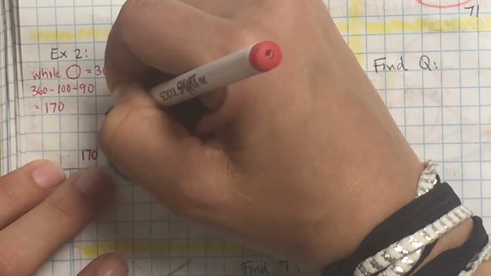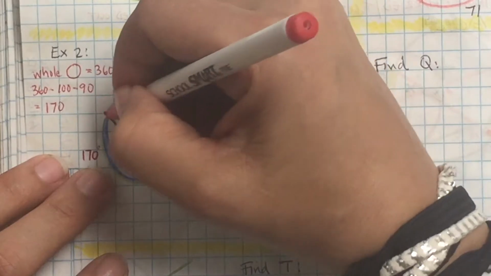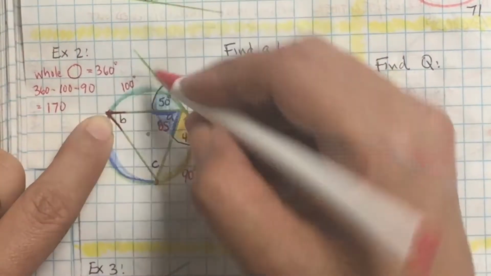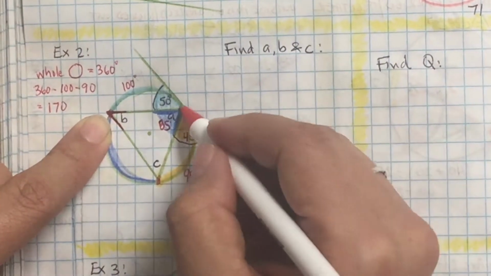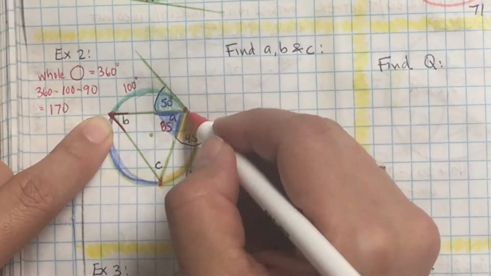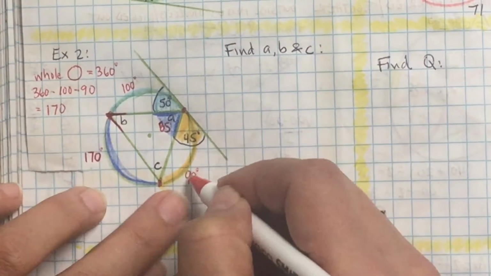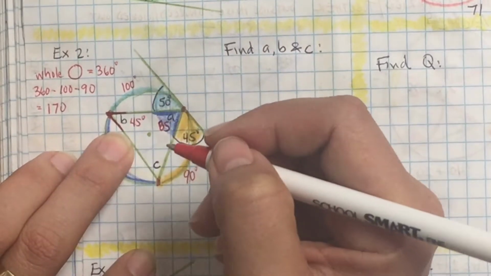So there's my vertex point there. Find the part of the circle that touches those two points from the ends. So from there to there. So that's 90. So how do I get B? Well, B is going to be half of 90 because it's the inscribed angle, so that's 45.